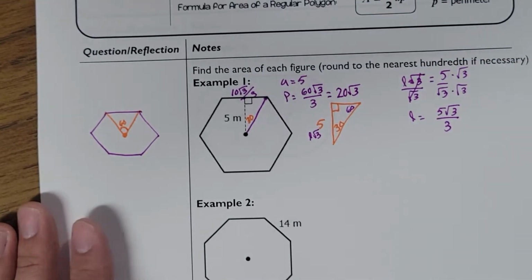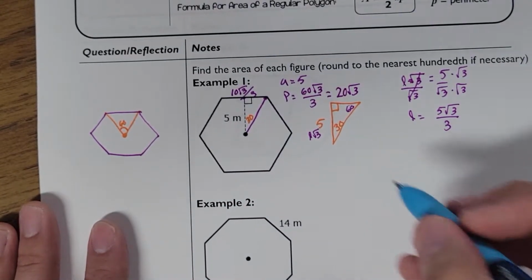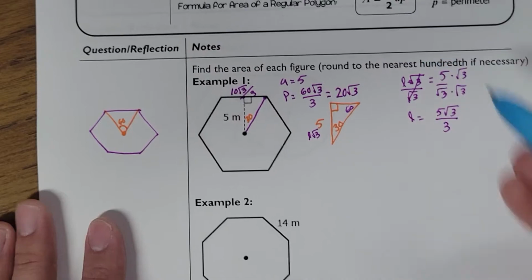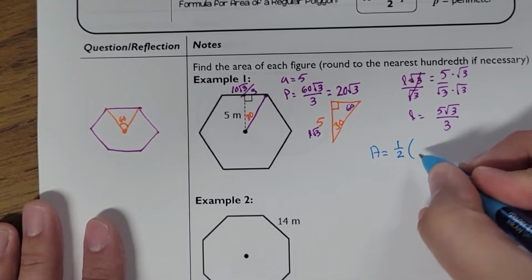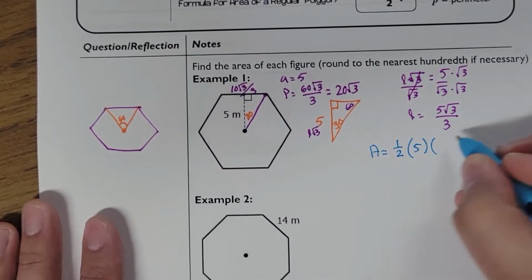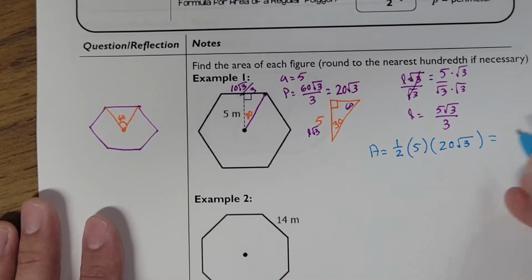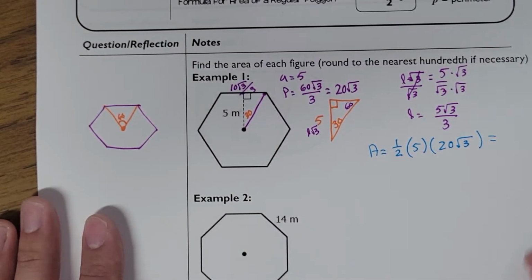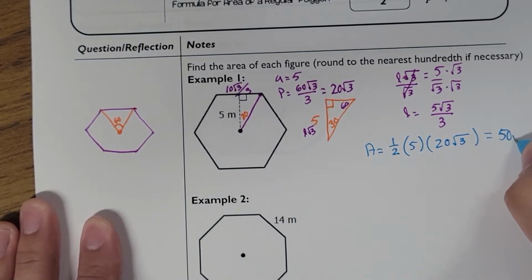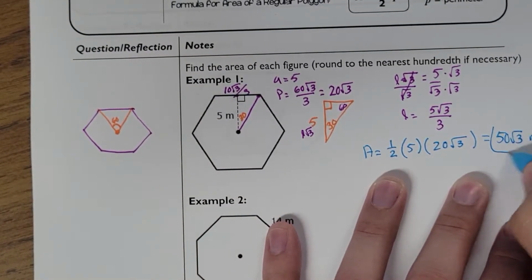And just like that, we have all the info we need. We have the apothem, we have the perimeter, and now we can go ahead and solve using our 1/2 AP formula. So area equals 1/2 times the apothem times the perimeter, 20 square roots of 3. And I can multiply this together. 5 times 20 is 100 square roots of 3. And then half of 100 is 50 square roots of 3. And we were using meters, so it's meters squared for area.